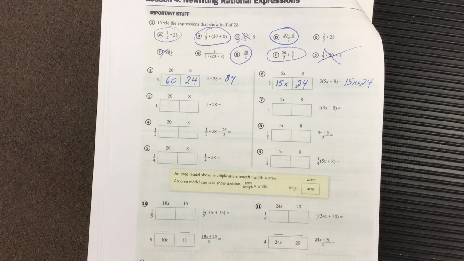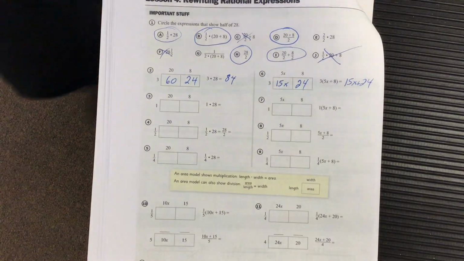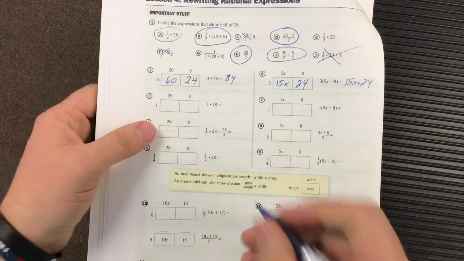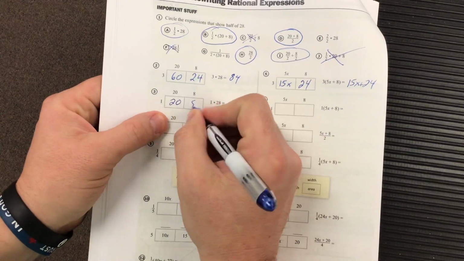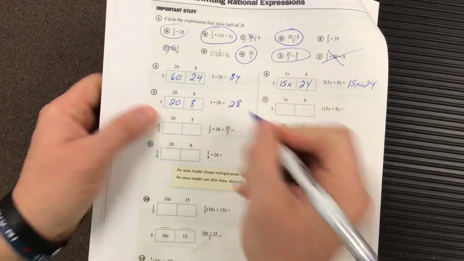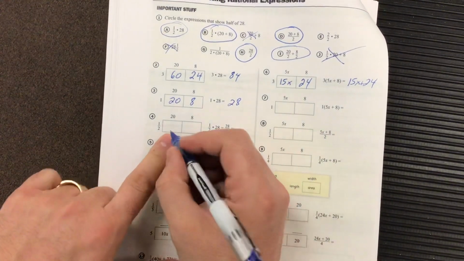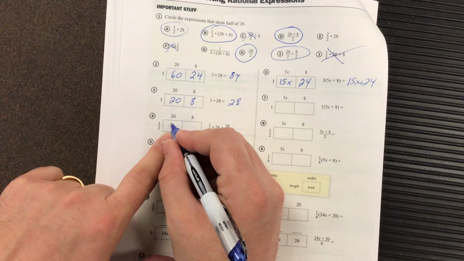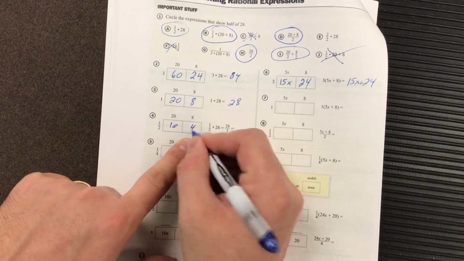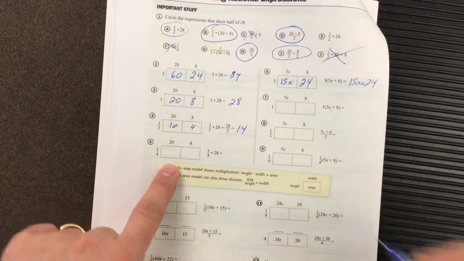Hopefully you're close. Devin, take the first one for me, number 3. 20 times 1, 20 times 8. 28. 20 and 8, which would be 28. Next one, Madison. Half of 20. 10. Half of 8. 4. Added together. 14. Very good.